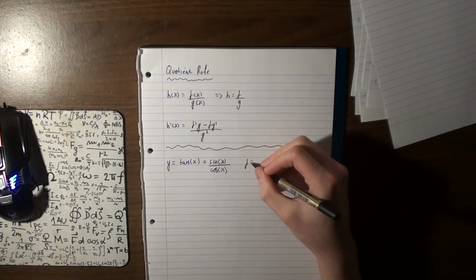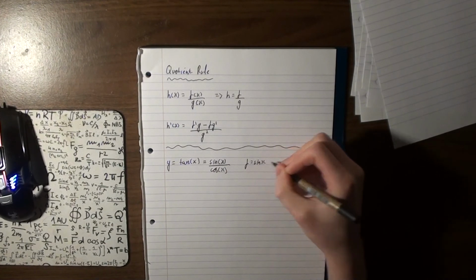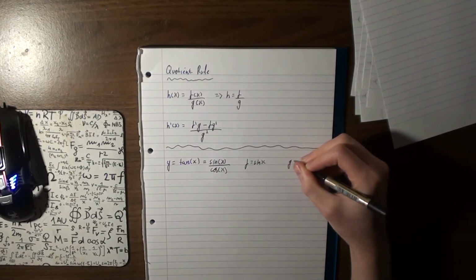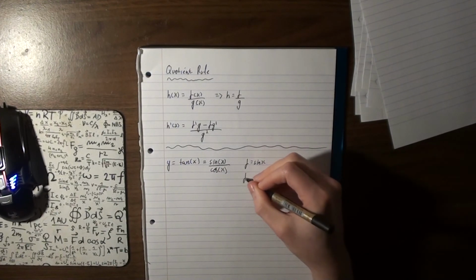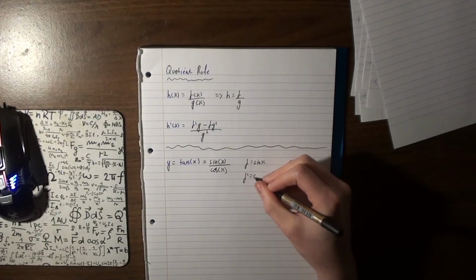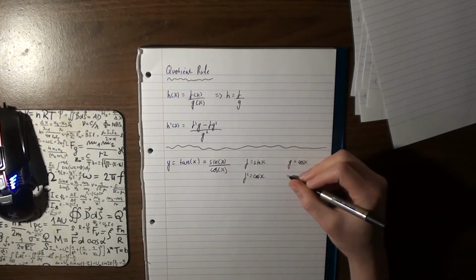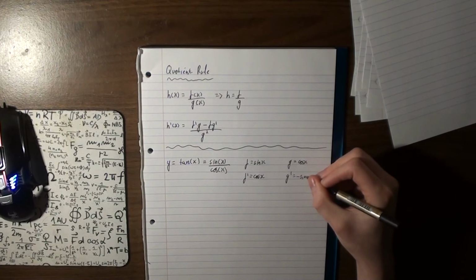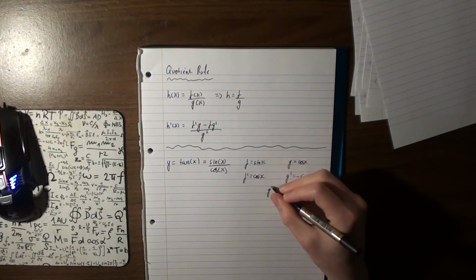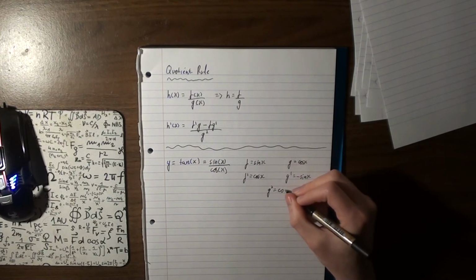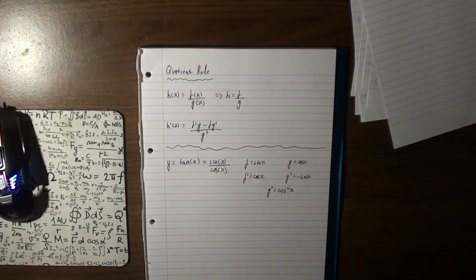So f is going to be sin x, g is going to be cos x, f dash is equal to cos x, g dash is equal to minus sin x, and g squared, which is the last bit we need, is going to be cos squared x.